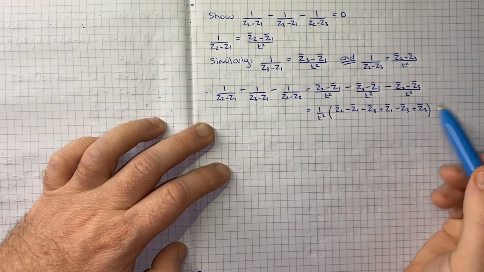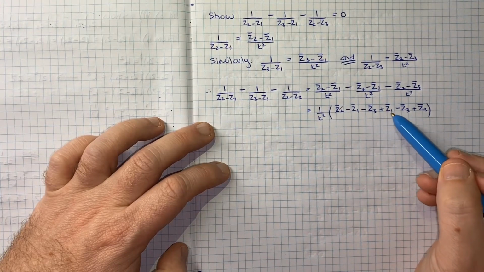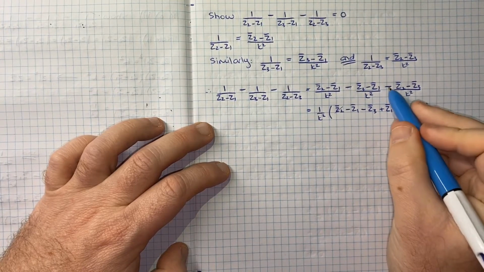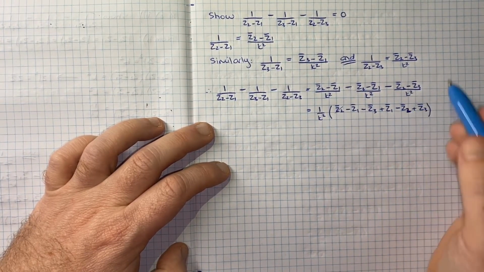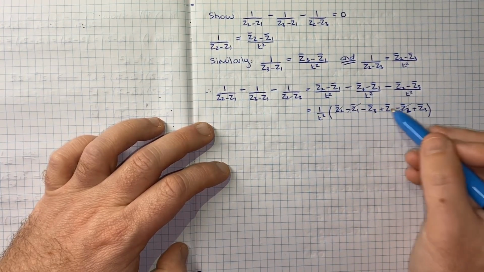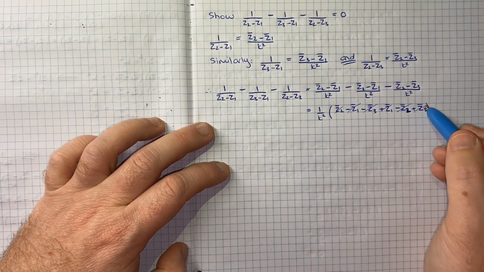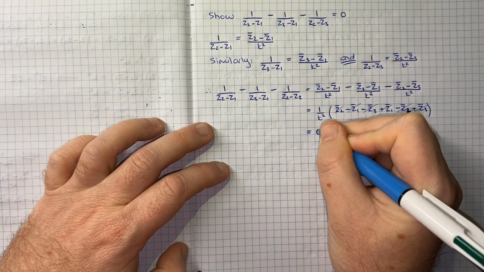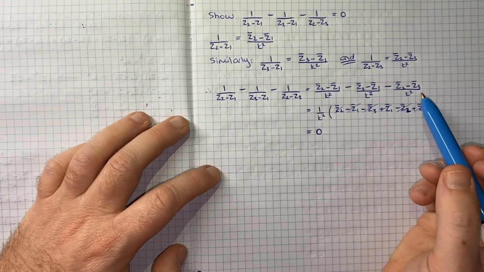And as you would hope, z bar 2 and minus z bar 2, oops, that should say z bar 2, because that's minus z bar 2. So z bar 2 and minus z bar 2 cancel. Minus z bar 1 and plus z bar 1 cancel. And minus z bar 3 and plus z bar 3 cancel. And so you can, with confidence, conclude that that must be 0, regardless of k, regardless of their magnitude.